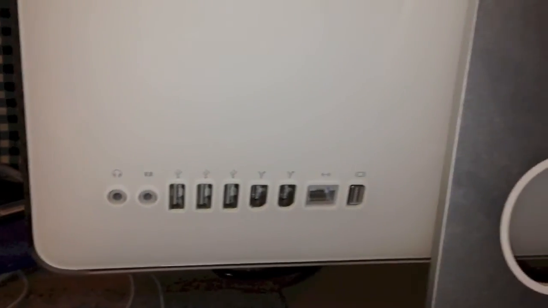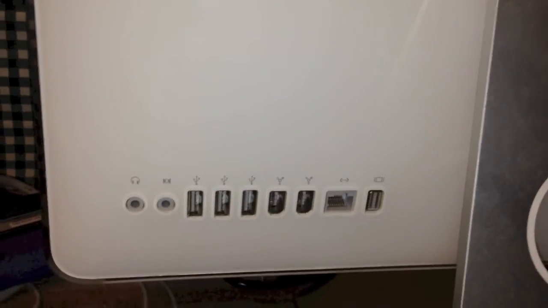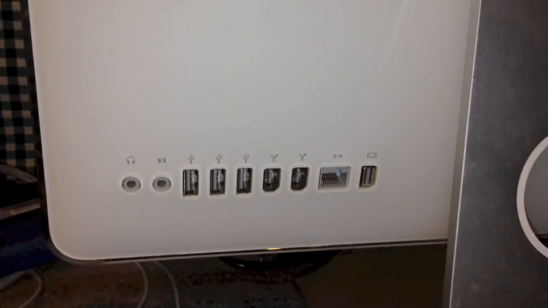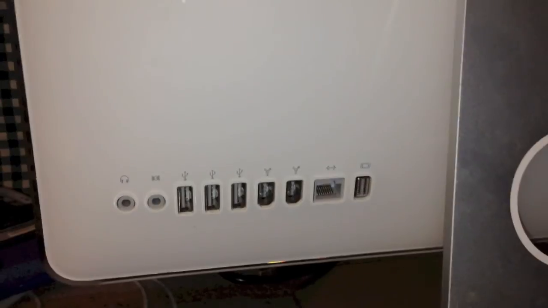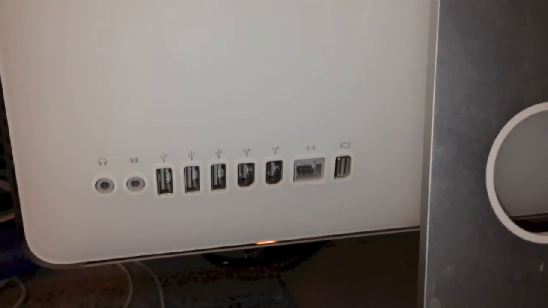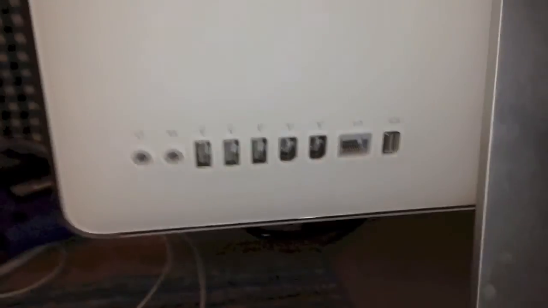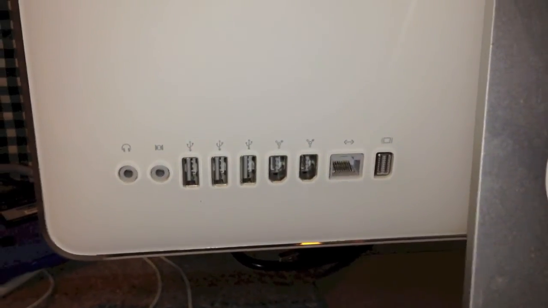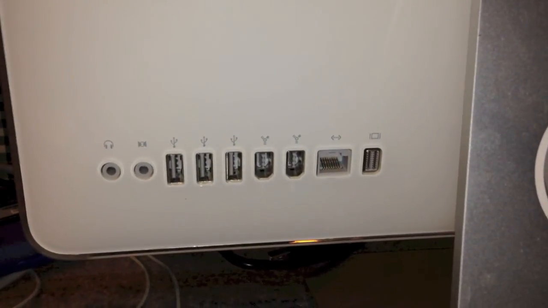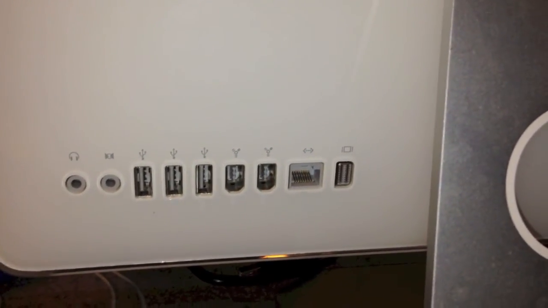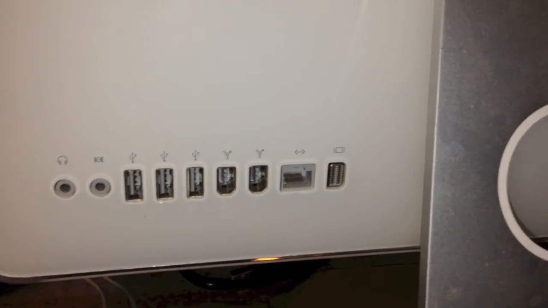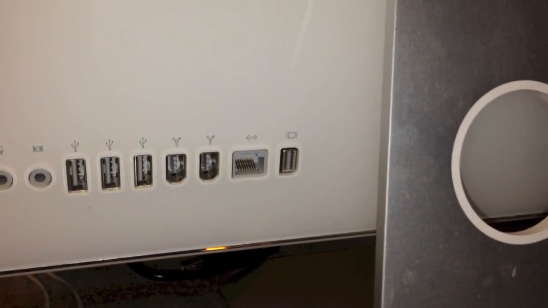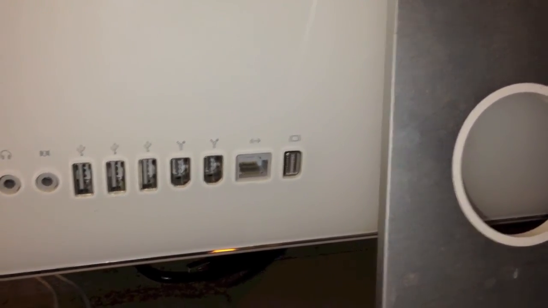I'll go get the iMac G5 in a second, just to show you the differences between the iSight iMac G5 and the original Intel iMacs. So here we have a headphone output, an audio input, 3 USB 2.0 ports, 2 FireWire 400 ports, a gigabit Ethernet port, and a mini DVI port.